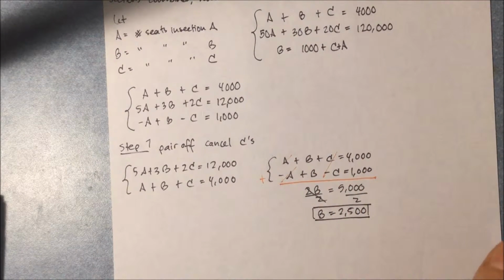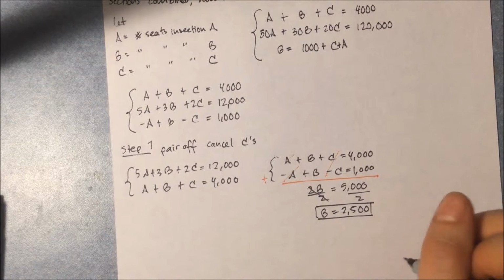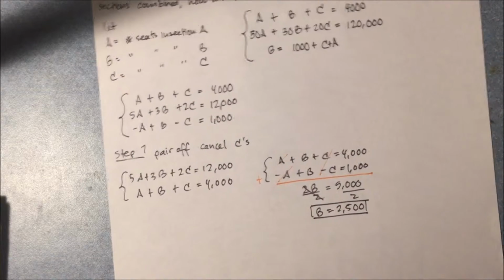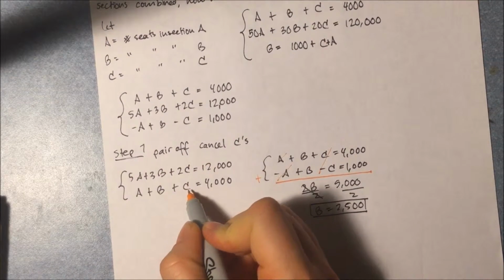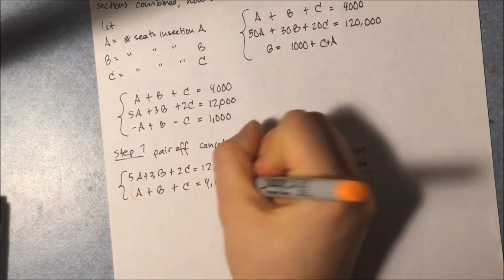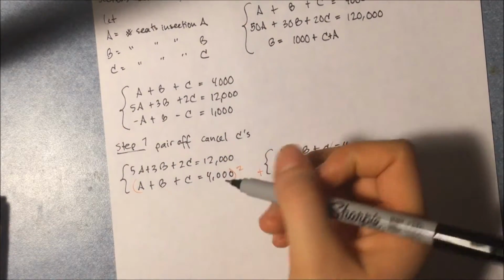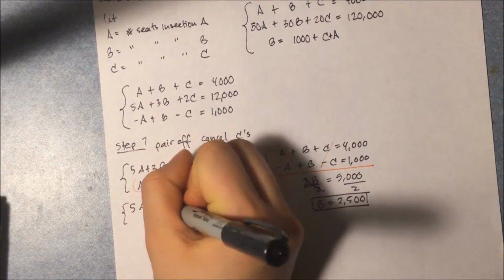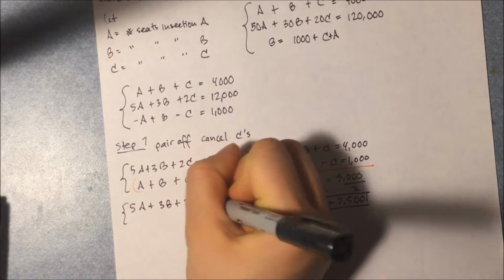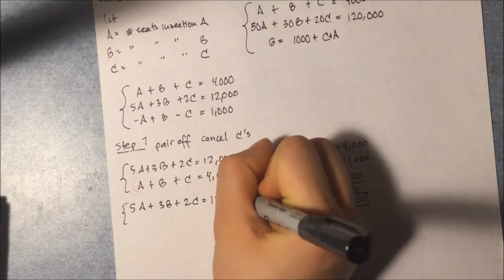Awesome. Okay, so now I'm going to solve the other equation. Let's see. Since I want to cancel the C's, I need to make this C have a 2 as well. So let's multiply this whole equation by 2. And I can rewrite this as 5A plus 3B plus 2C equals 12,000.